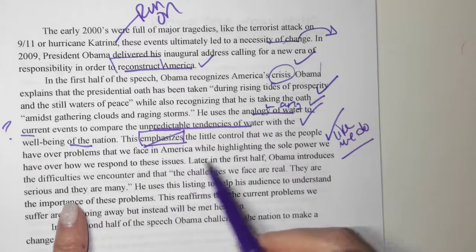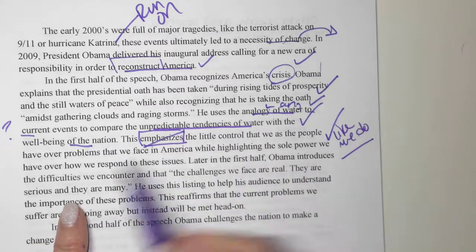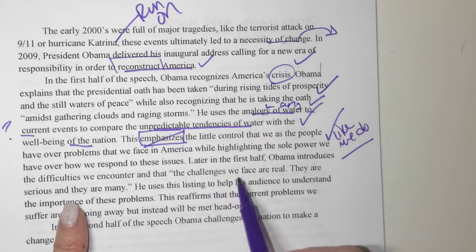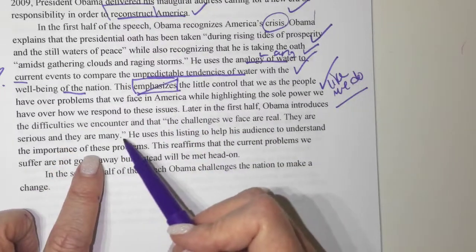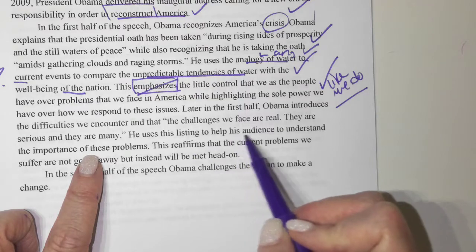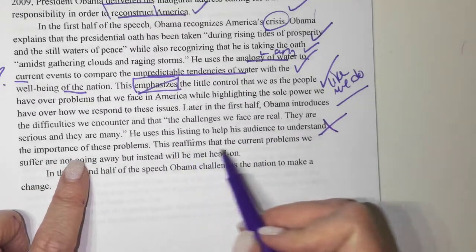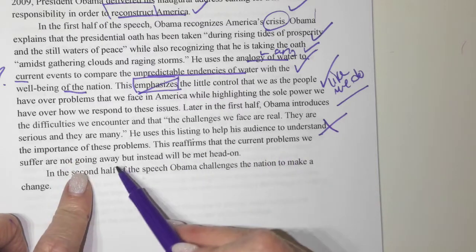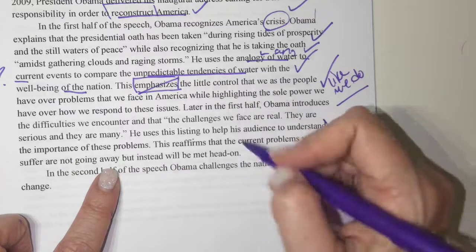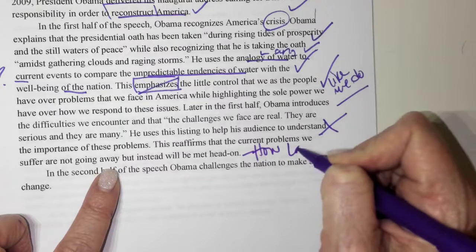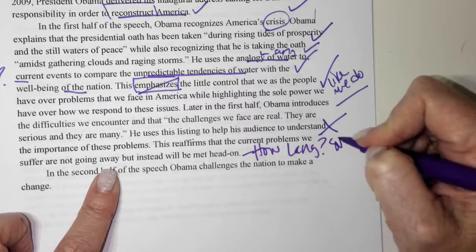with blank. Later in the first half, Obama introduces the difficulties we encounter and that the challenges we face are real, they are serious, and they are many. He uses this listing to help his audience to understand the importance of these problems. That says nothing. This reaffirms that the current problems we suffer are not going away, but instead will be met head on. How does the language do that? So that's summary.